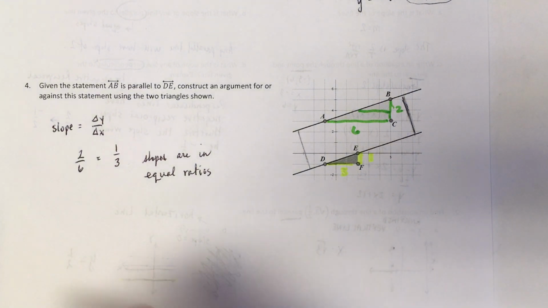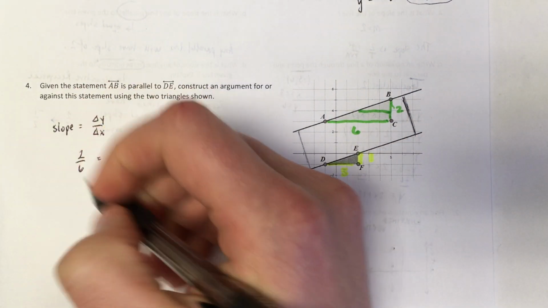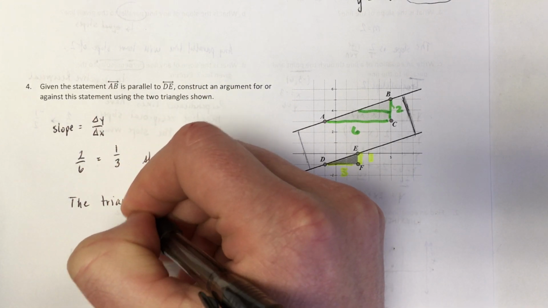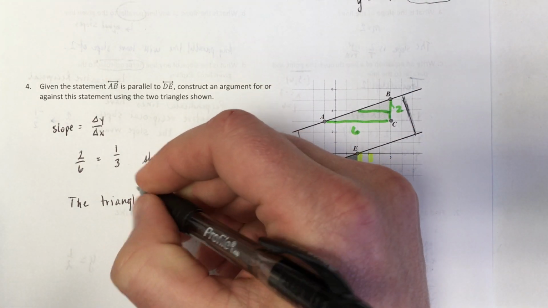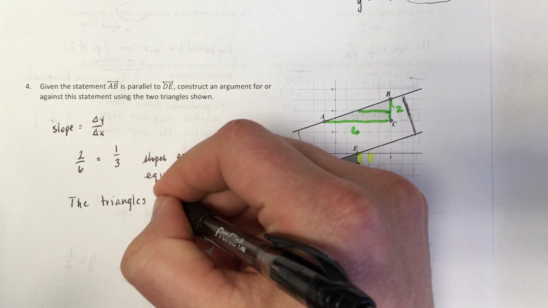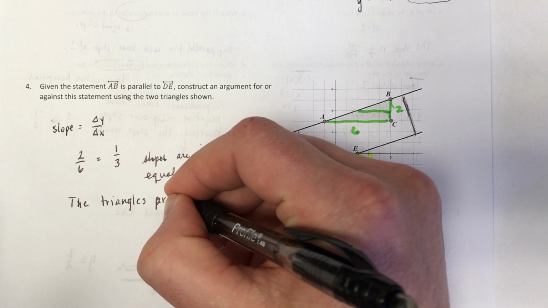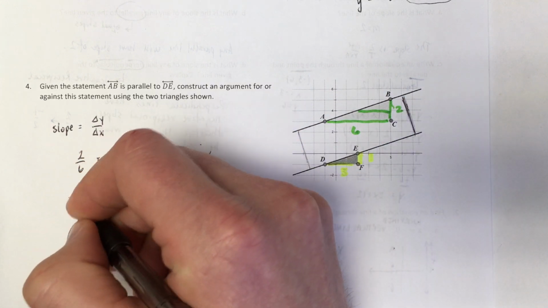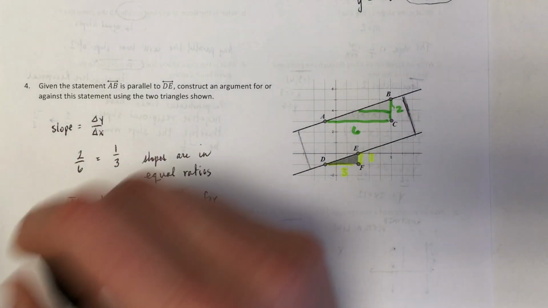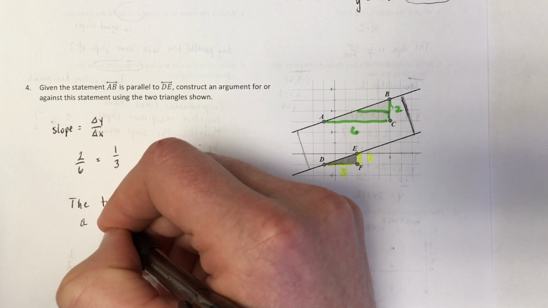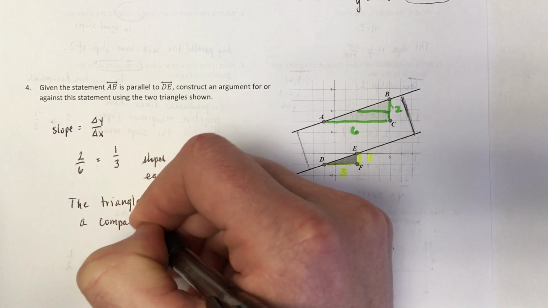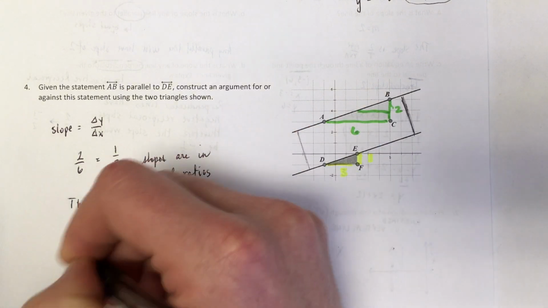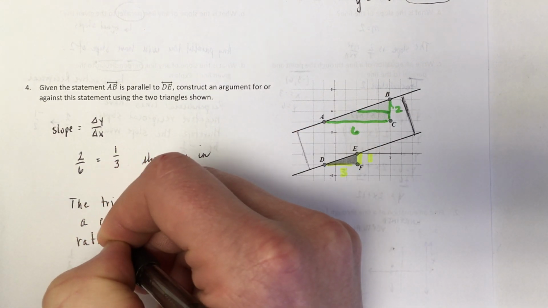And so a nice sentence would be: the triangles provide for a comparison of equal ratios.